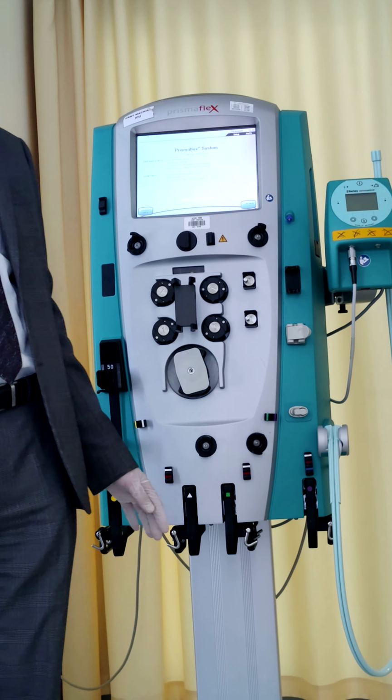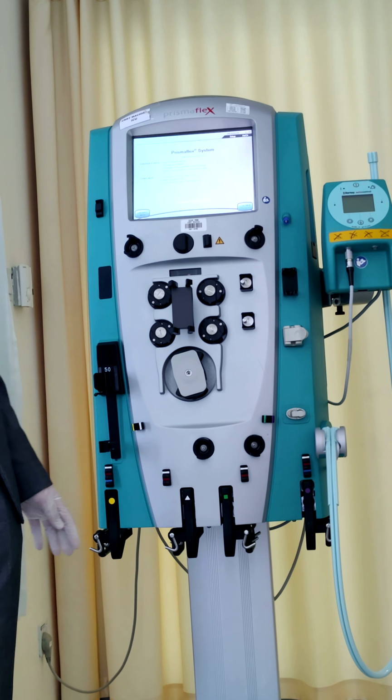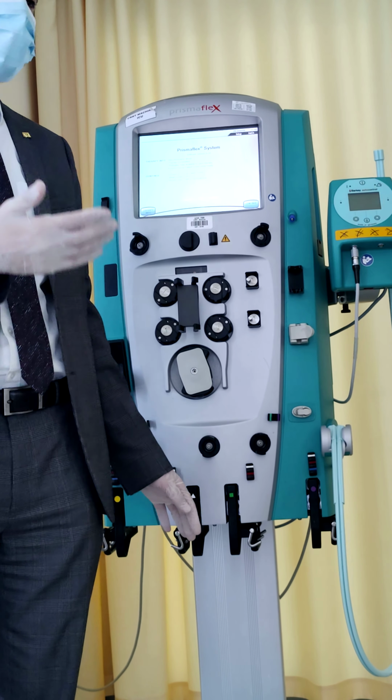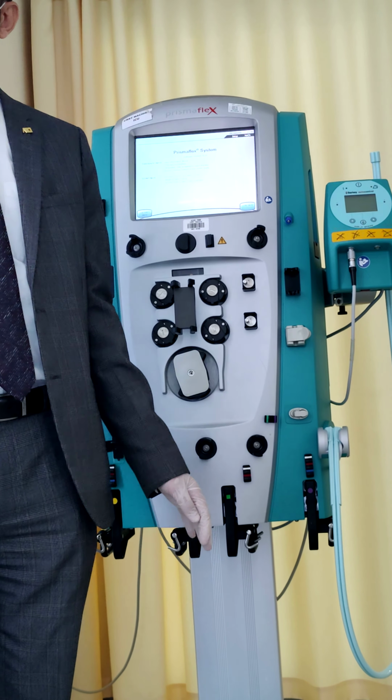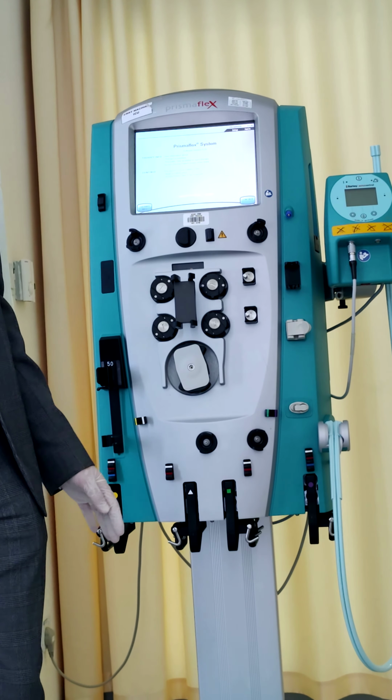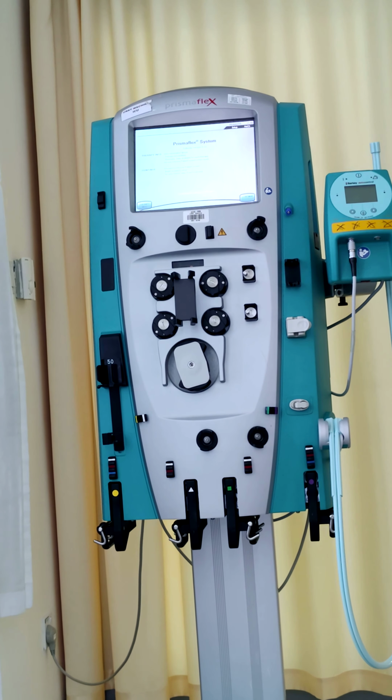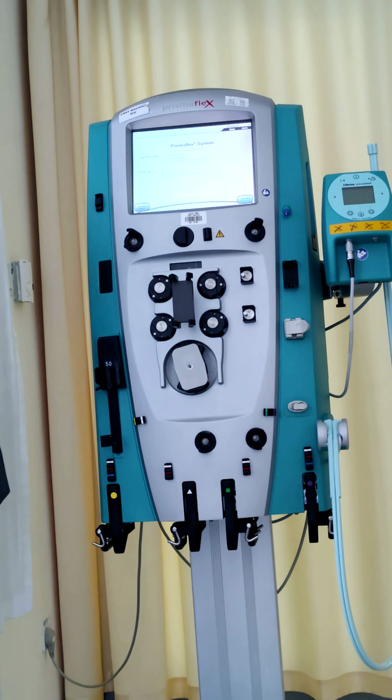I have to inform the machine what is the size of the bag. Definitely you will not find it 2 liter, 3 liter, you will find it like 500 ml or 250 ml, because we are using small bags. We have to add the total volume, right?